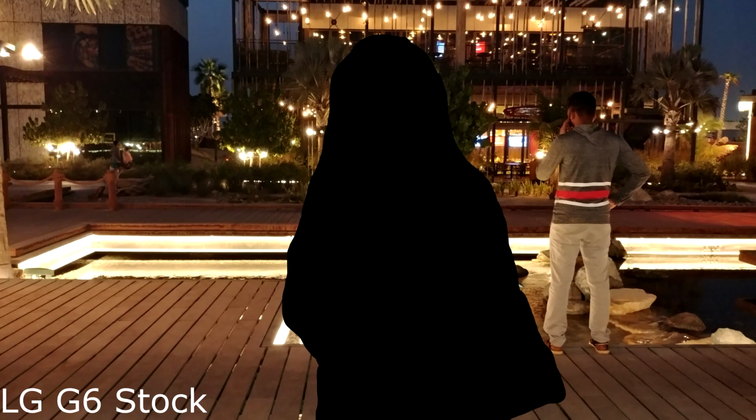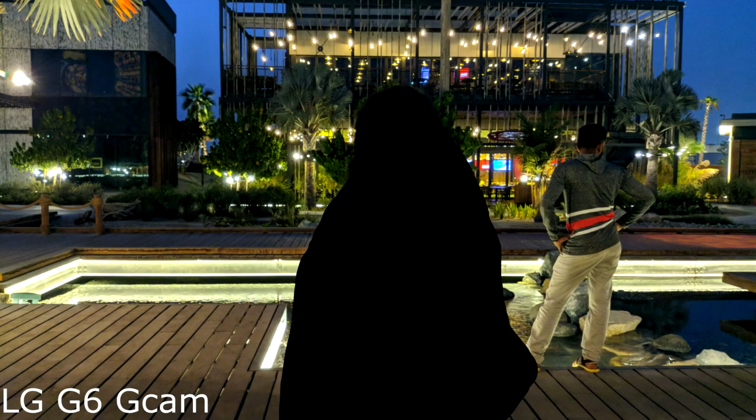Now you can see here the LG has this tungsten color going on, the white balance is pretty off, the color balance is pretty off, and it is a pretty decent photo I would say, but it is still very soft. Now switching over to the Gcam's photo, there is a night and day difference here. The skies are much more accurate here. It's much clearer, it's much brighter.